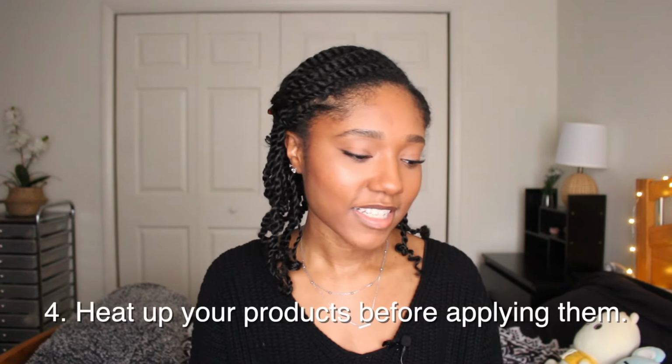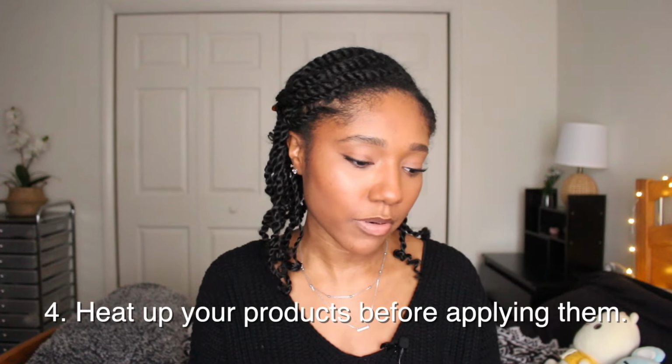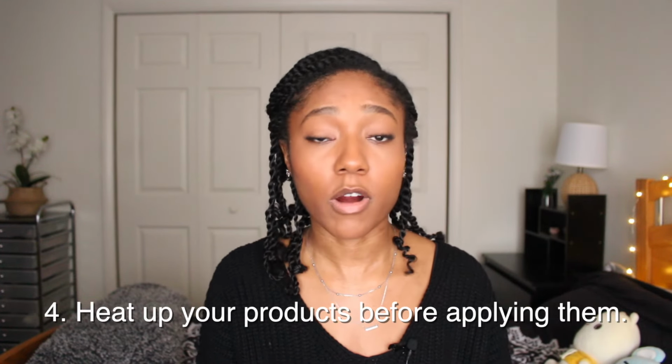The next tip is to heat up your styling products with a hot water bath before applying them. When I saw this tip, I thought it was genius. You basically get some type of basin, or I would probably use a pot, and just fill it up with hot water. You don't necessarily have to boil it or anything. Then you have a bowl and you can put some of your leave-in conditioner in it and just heat it up that way. The heat of the product can help to open your hair cuticle.